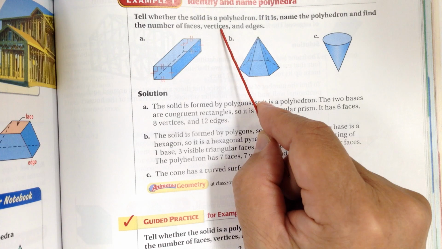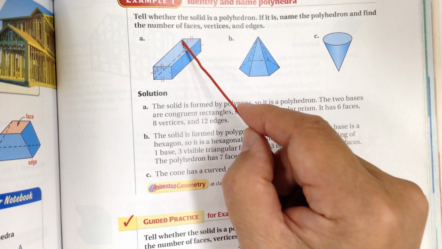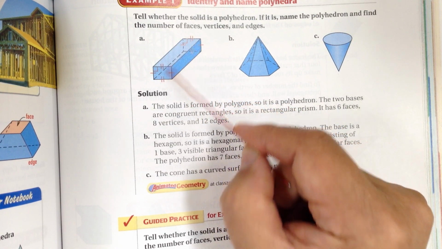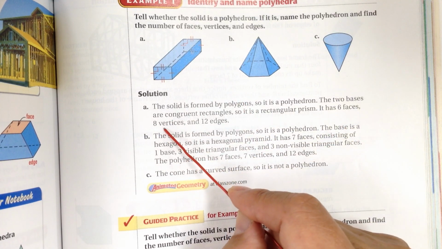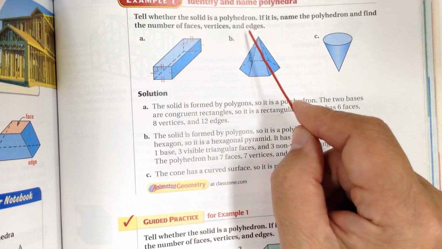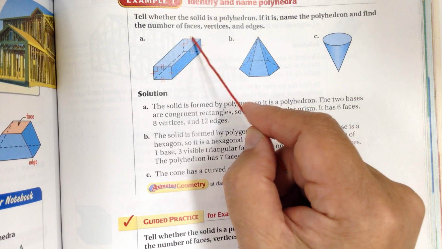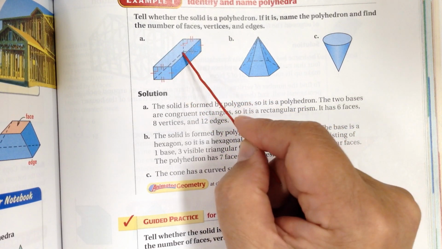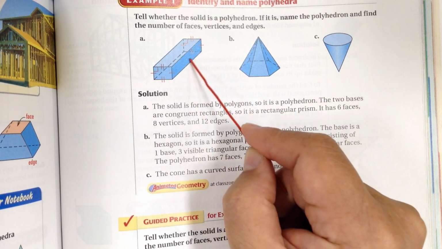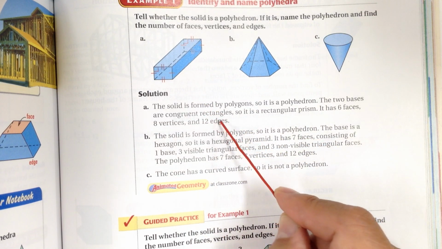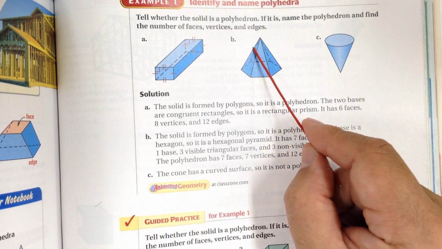Now vertices. Vertices are corners. So you got 4 corners up here, 4 corners down here, so there are 8 vertices. And edges. So there are 4 edges on the top, 4 edges on the side, 4 edges on the bottom, so there are 12 edges. Okay. Now let's go to B.